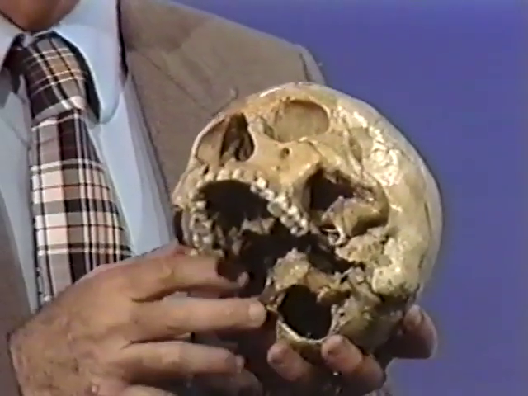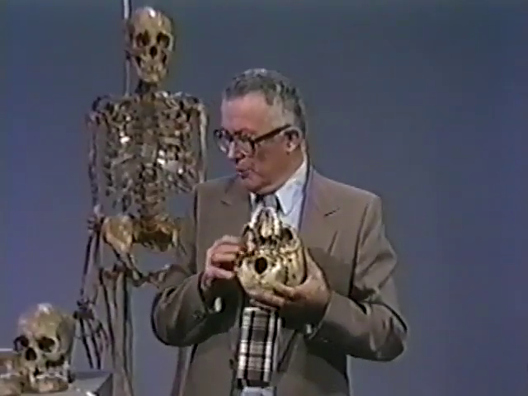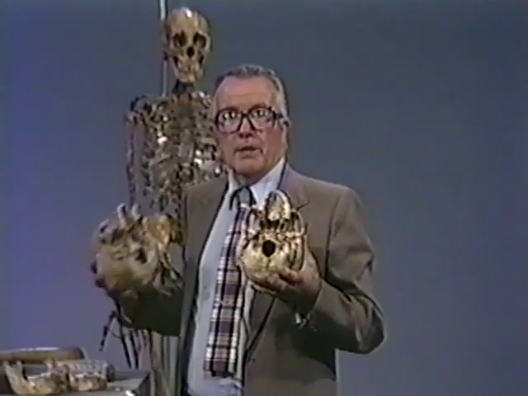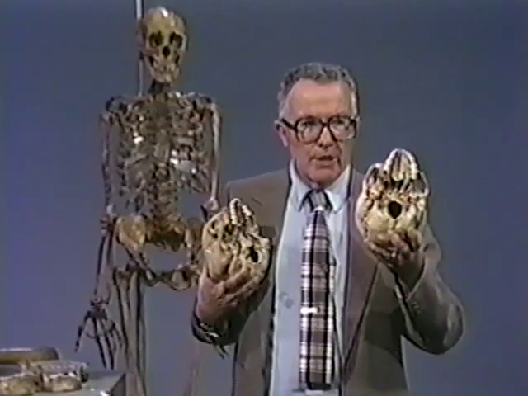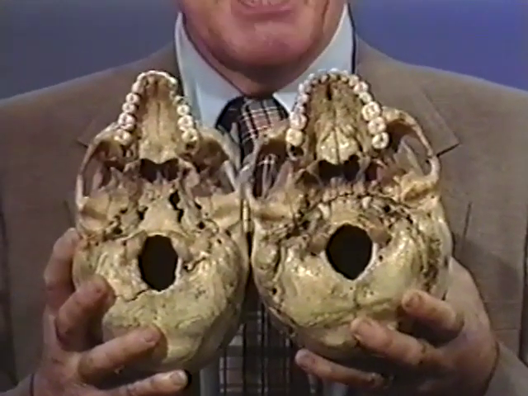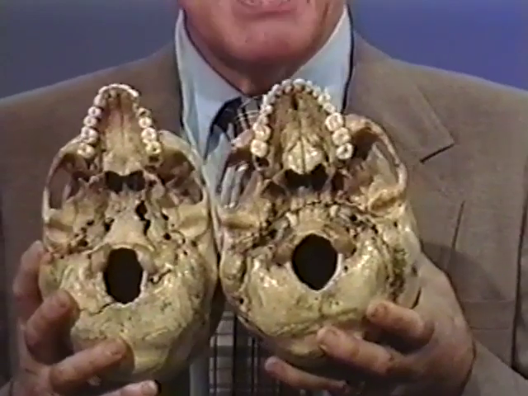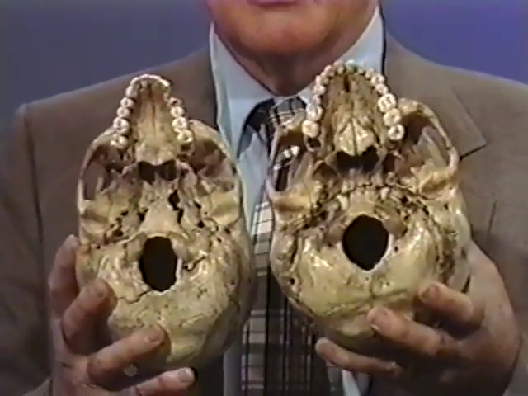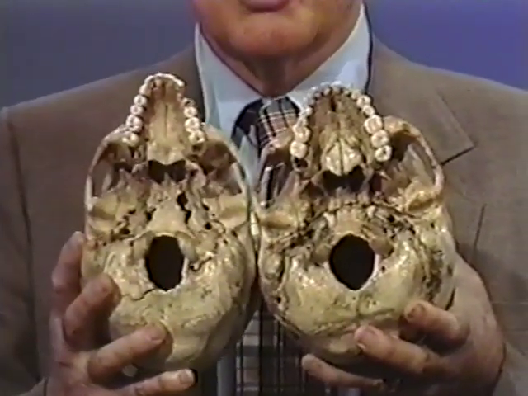Now, let me show you another criteria. Let's go get both skulls here. This will be then a male here and a female here, and you will note there that, contrary to popular opinion, a female has a smaller mouth than does a male, or saying it positively, a male, which is this one, has a larger mouth than does the female, which is this one.